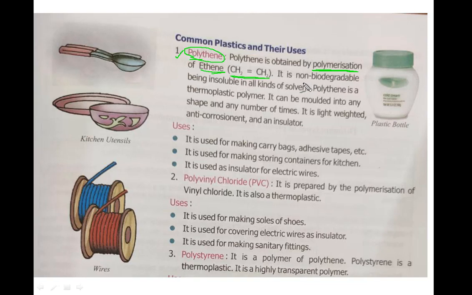It is non-biodegradable. In general, plastic is non-biodegradable, being insoluble in all kinds of solvent. Polythene is a thermoplastic polymer. What is thermoplastic and what is thermosetting plastic, I have explained in the previous video, so please watch that one. It can be molded into any shape and any number of times, so it is reusable. Once polythene is made by the polymerization of ethene, you can again make different products from it, because it is a thermoplastic.